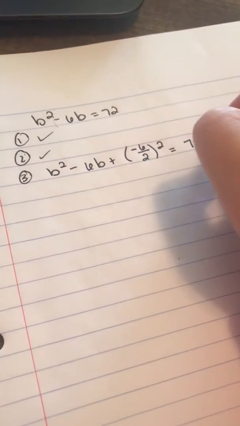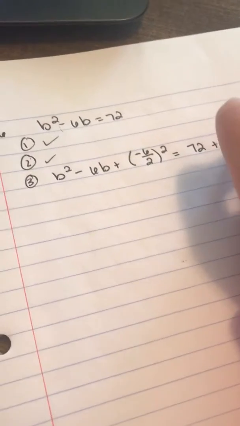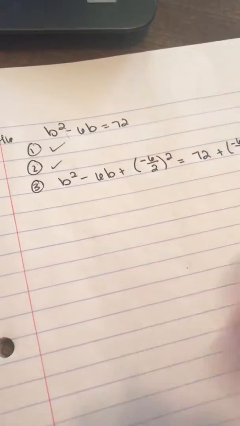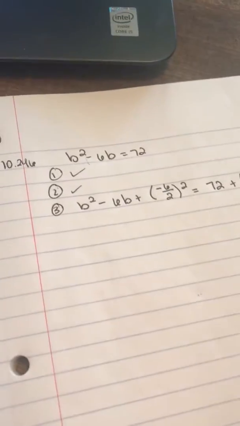And remember, if you add it to the left, you have to also add it to the right. Now you can write it down as -3. 6 divided by 2 is -3 if you want to. I just write it down this way so you don't get confused.